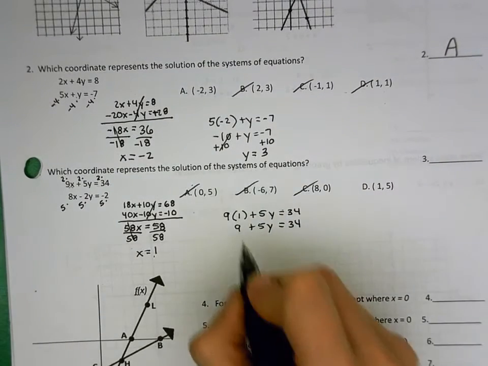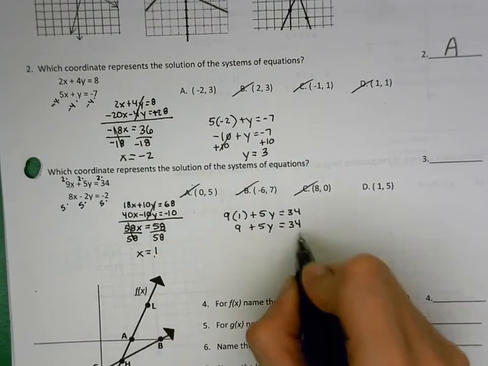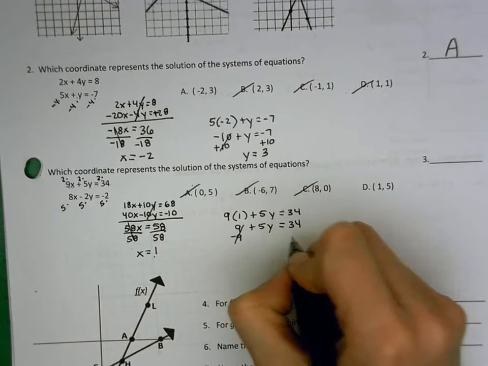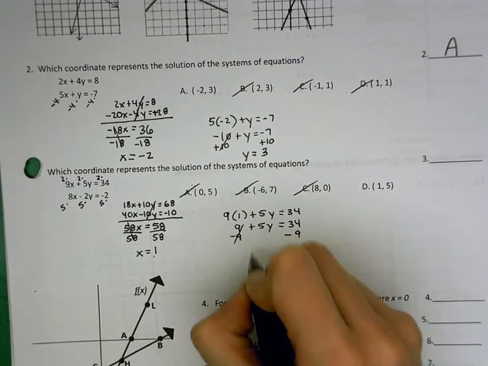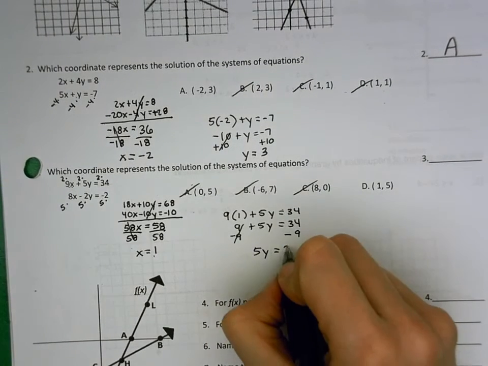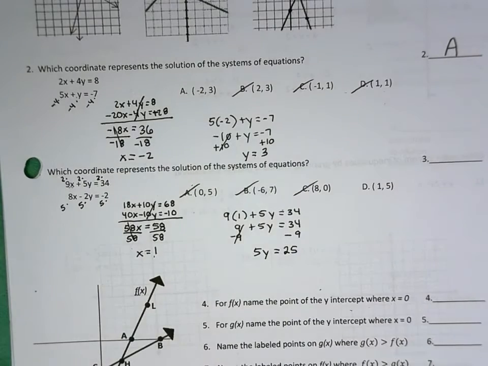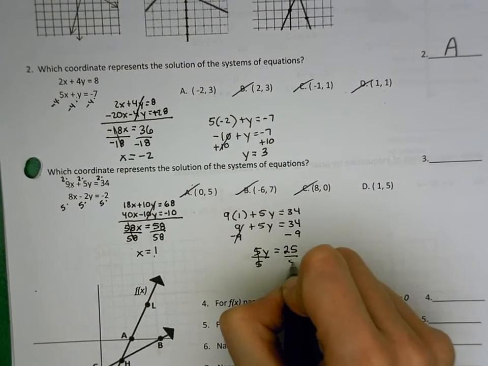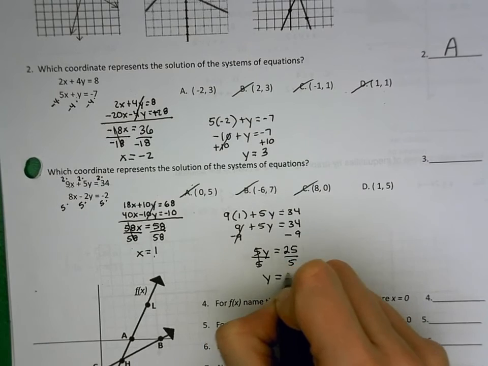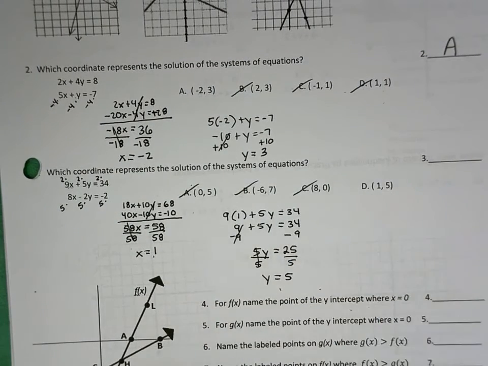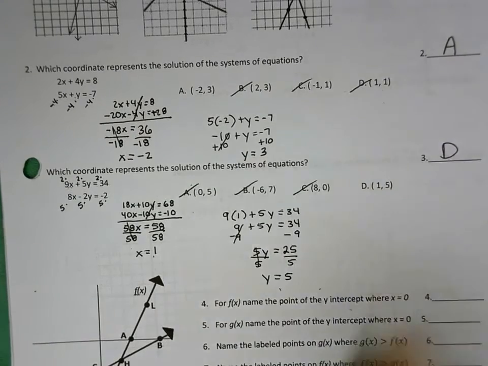We're going to go ahead and now get this 9 to come over to the other side. Since it's positive, we're going to do the opposite, which is negative. And you're going to get 5y equals 34 minus 9 is 25. And then if you divide by that 5, you get y equals 5. And sure enough, it matches. So I know my answer is D.